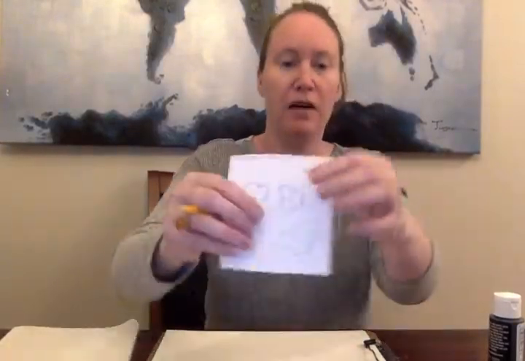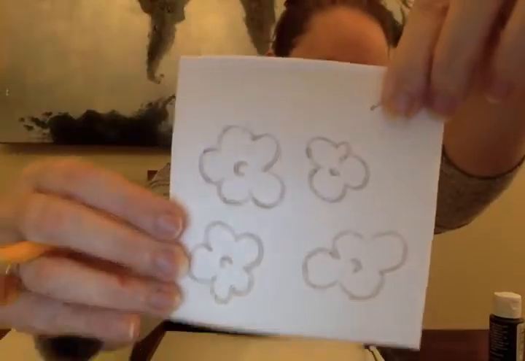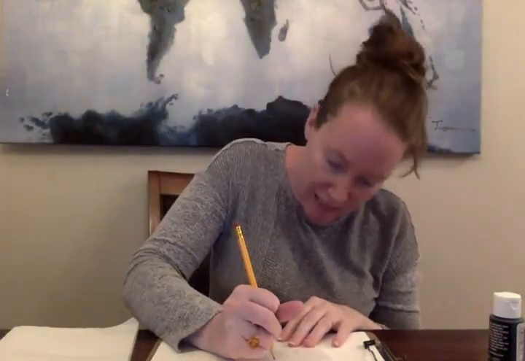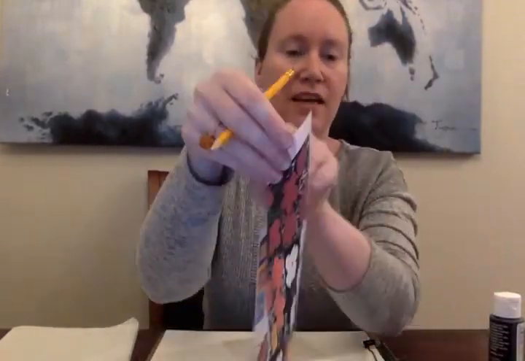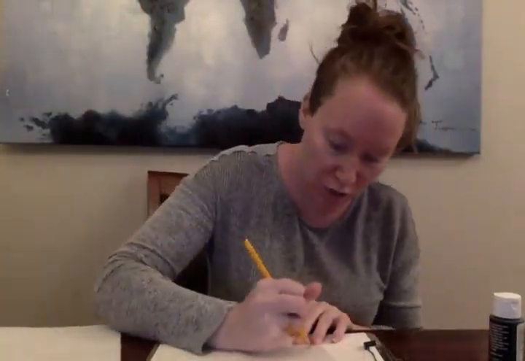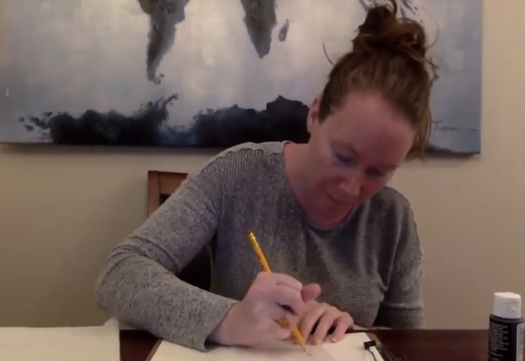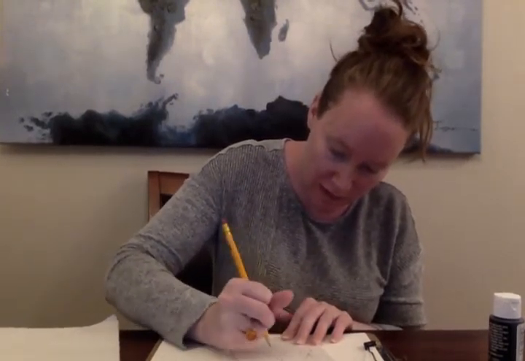Okay, so I drew my poppies onto my styrofoam, you see? And now I'm going to draw the grass because he has grass underneath as the background. So they kind of just look like lines. I'm just going to score lines on my print.